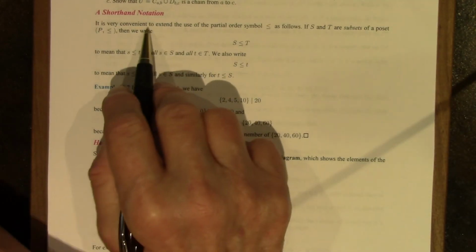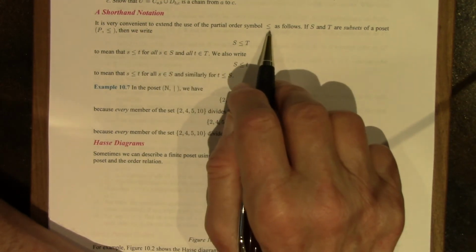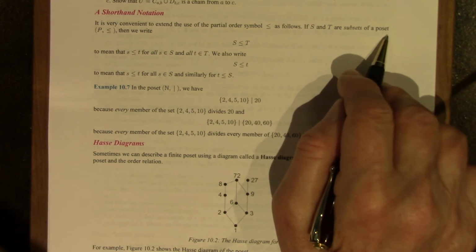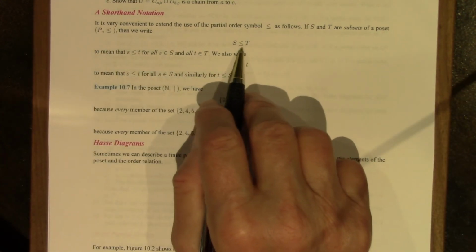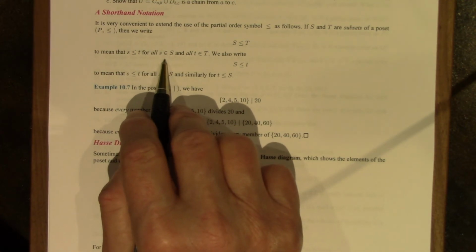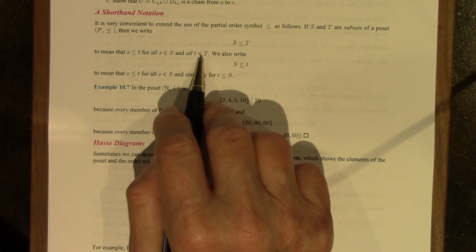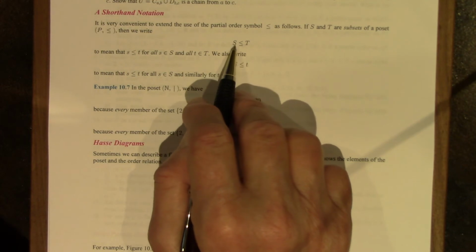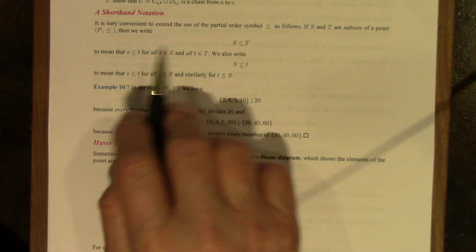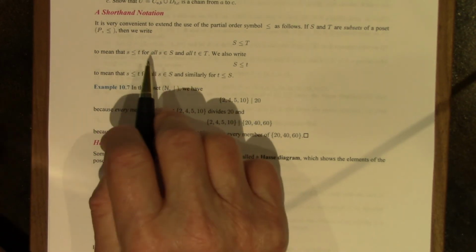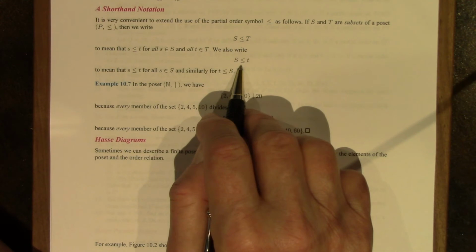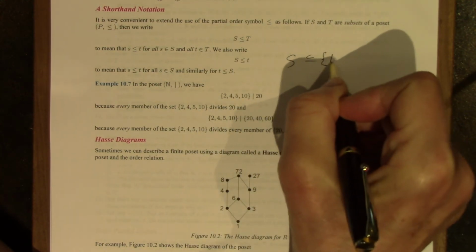On a matter of notation, it's very convenient to extend the use of the partial order symbol to subsets of a poset. So if S and T are subsets of a poset, then we're going to write S less than or equal to T to mean that every element of S is less than or equal to every element of T. It's a great savings in time to be able to write this rather than have to spell it all out: for all little s in capital S and all little t in capital T, little s is less than or equal to little t. You could say that, but this is so much simpler.